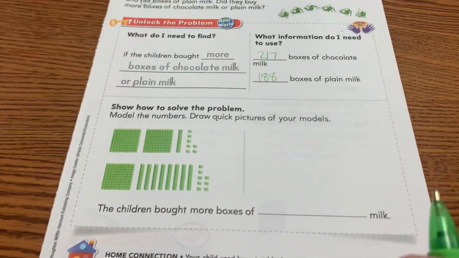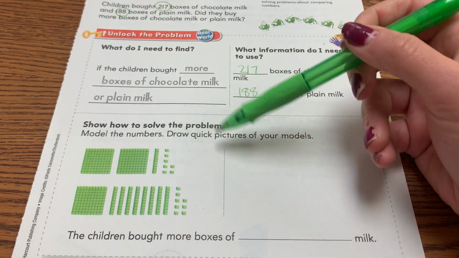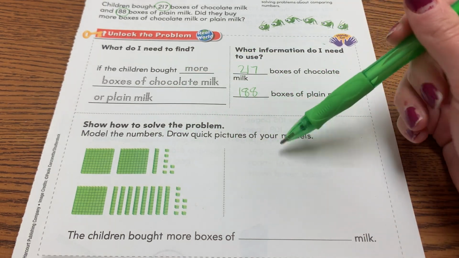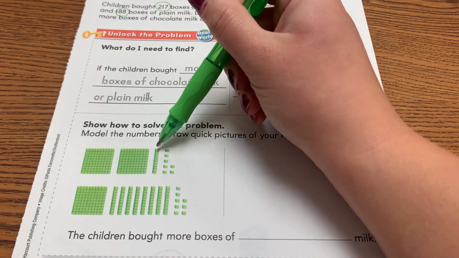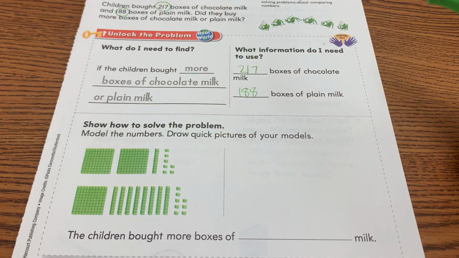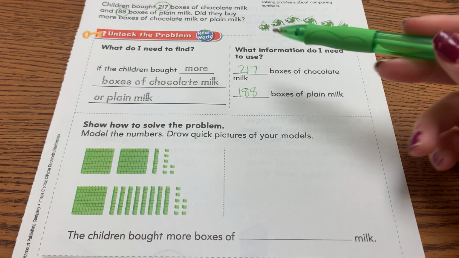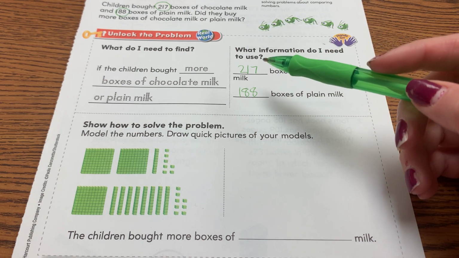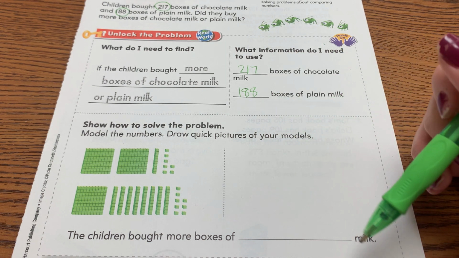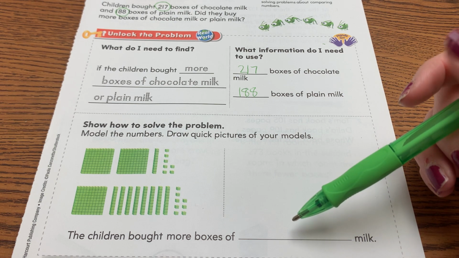Okay, so let's use that information. Model the numbers, draw quick pictures of your models. Well, we've done that. We have 2 hundreds, 1 ten, and 7 ones, which gives us 217.